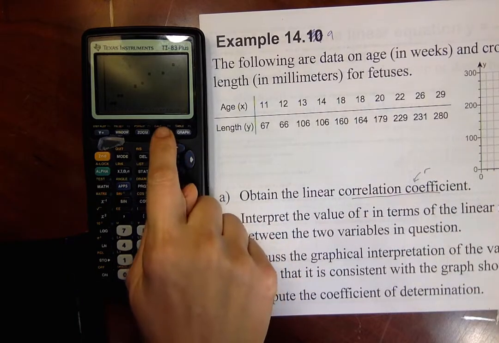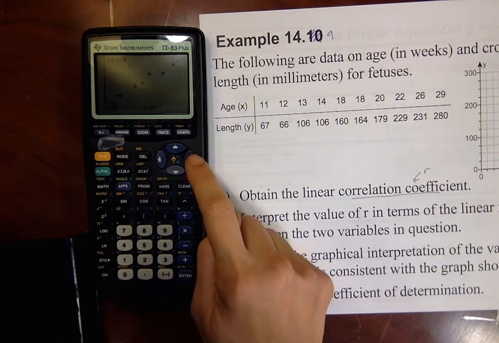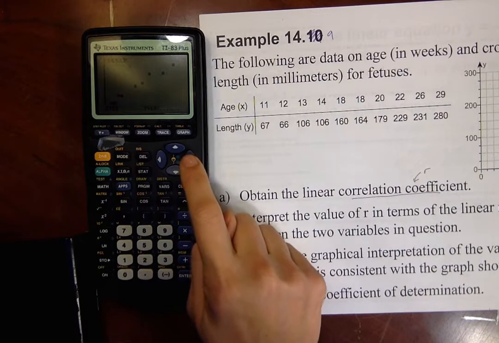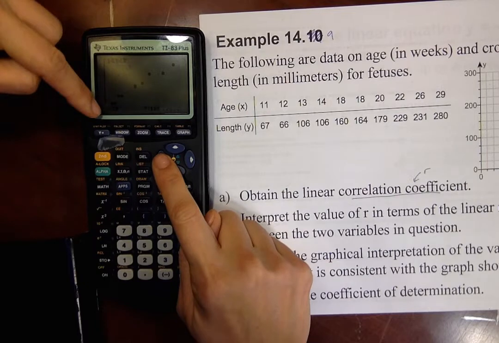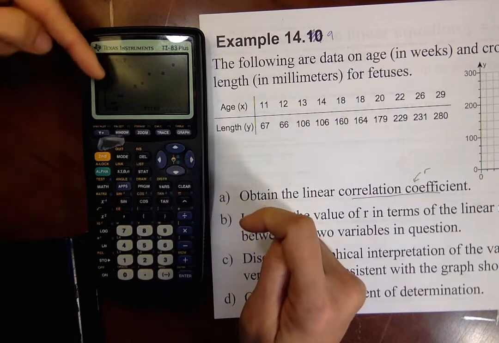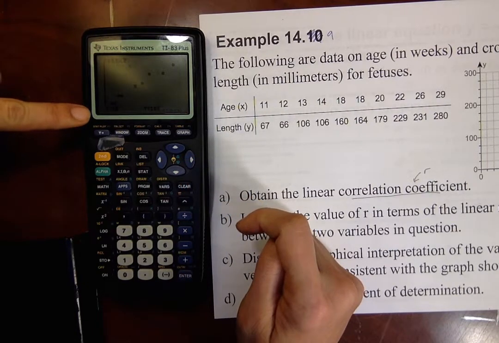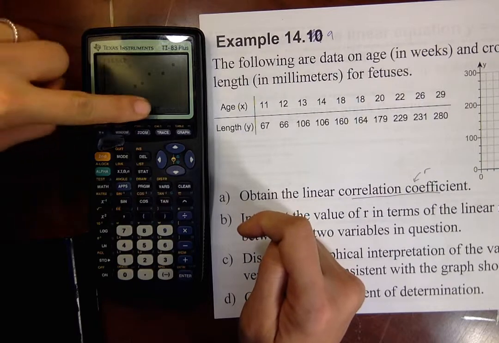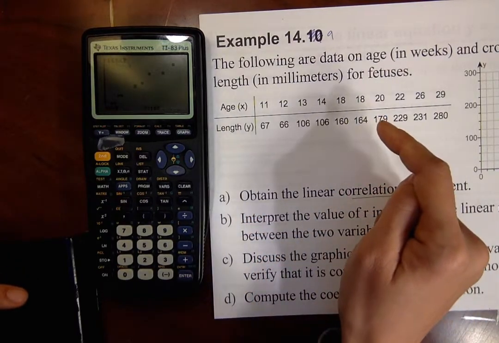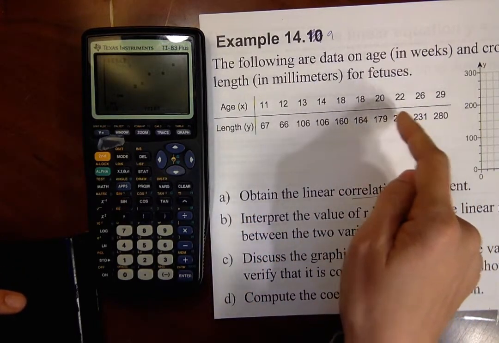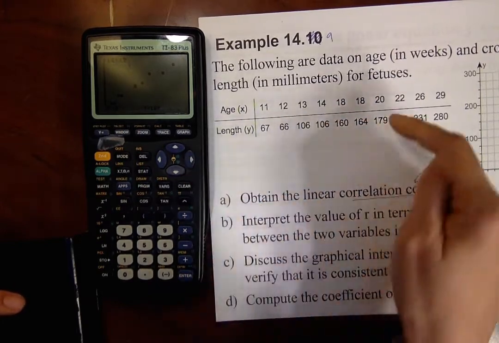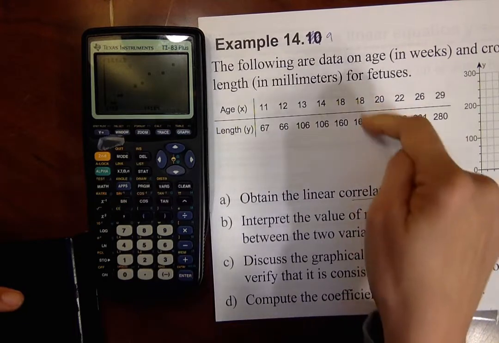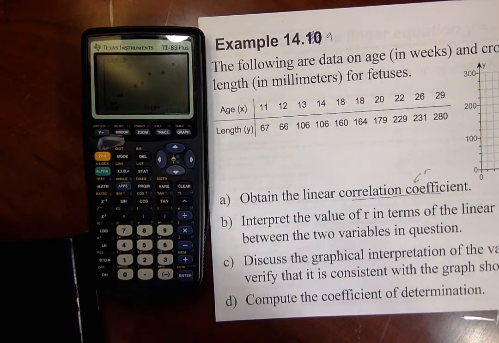If I push on trace, I can use the right and left arrow keys, and as I do, it will move from one point to another. So it's saying that right now it's looking at the point 18 and 160, so it's sort of on this one right there. I move one over, and it's on 18 and 164. So you can see how that looks.